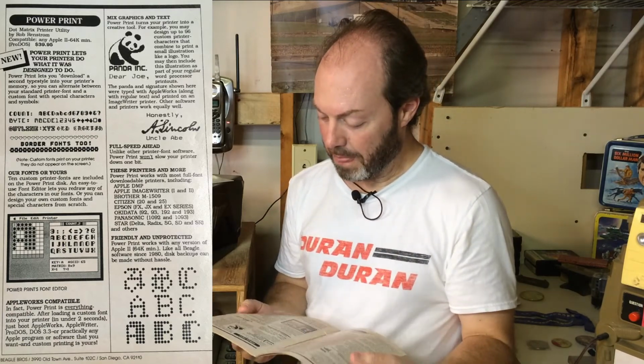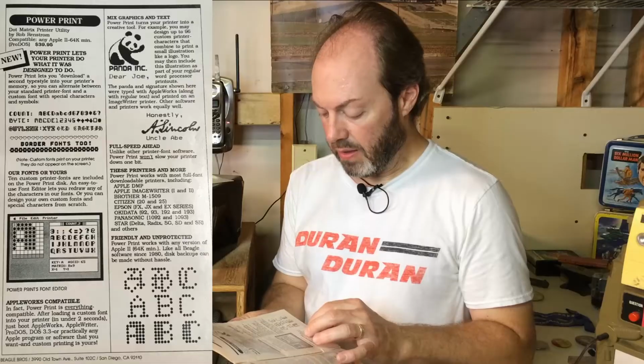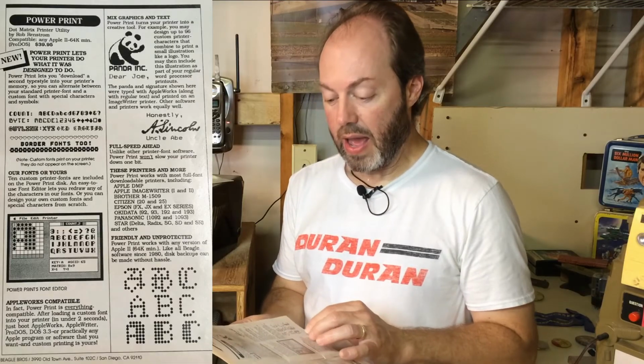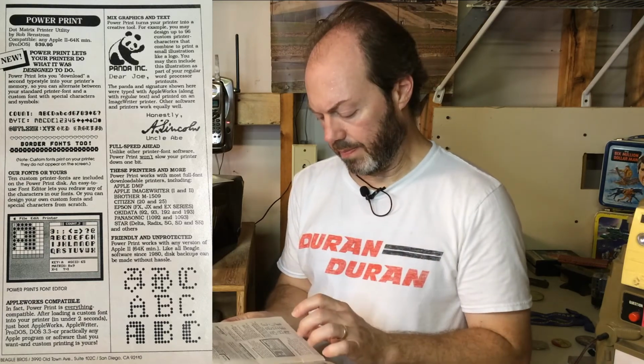PowerPrint works with any version of Apple II as long as you have 64K, and like all Beagle software, it mentions, since 1980, disk backups can be made without a hassle. When you buy this, you can make backups of it without a hassle. So that's pretty great. Let's look at another utility that Beagle Brothers put out in 1987.